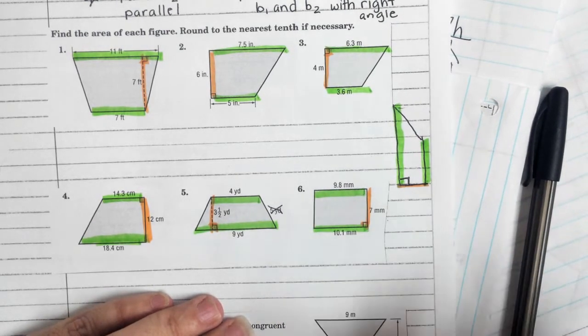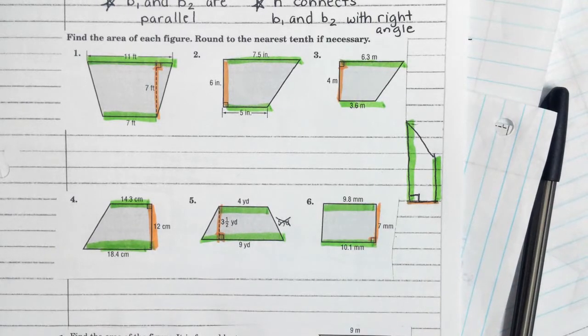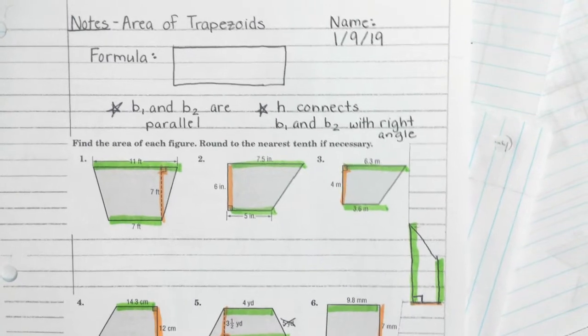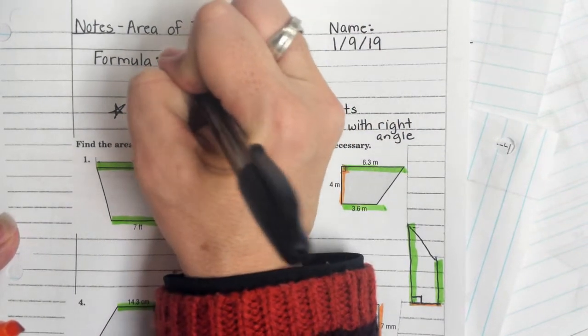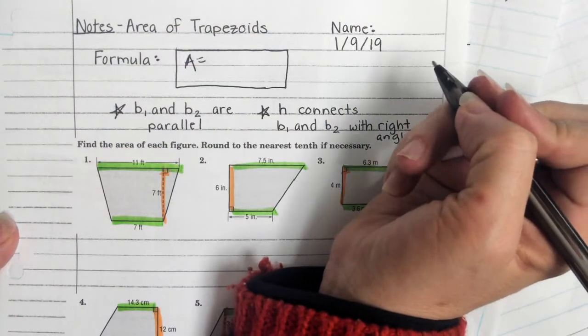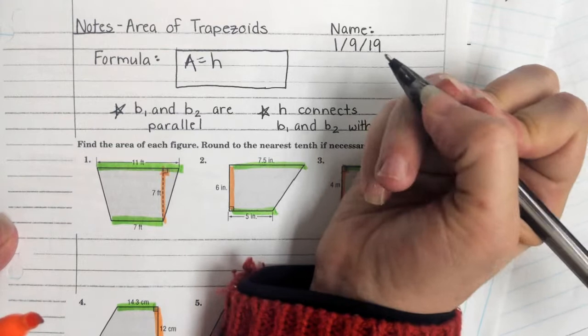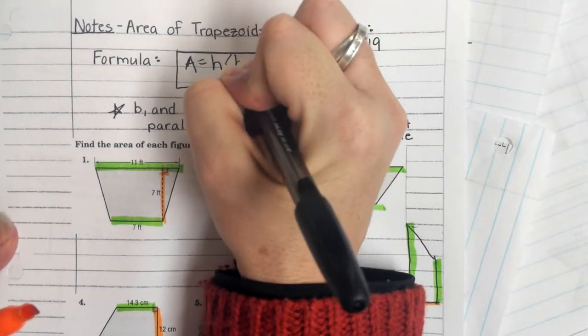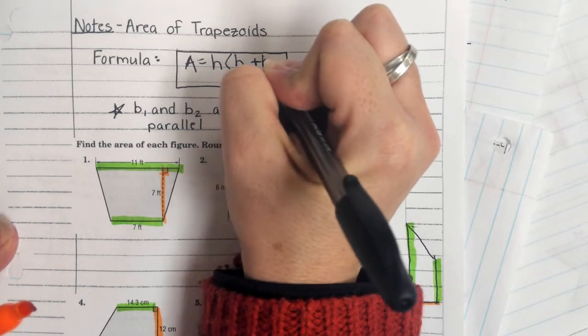Okay, now we're going to finally do one. I will be honest, first you want the formula on the top. The formula is, and yes, we've got to write it every time, A equals, for area, the height, and we're going to be finding the base 1 and base 2.